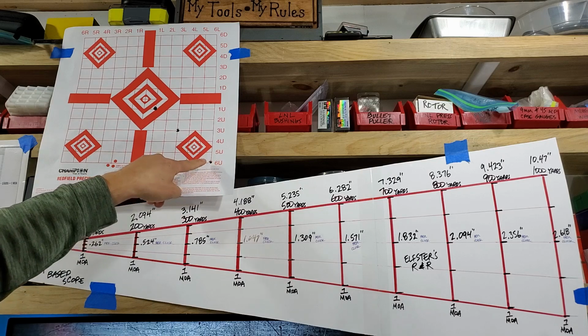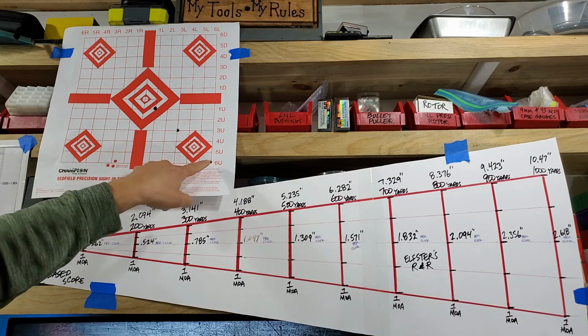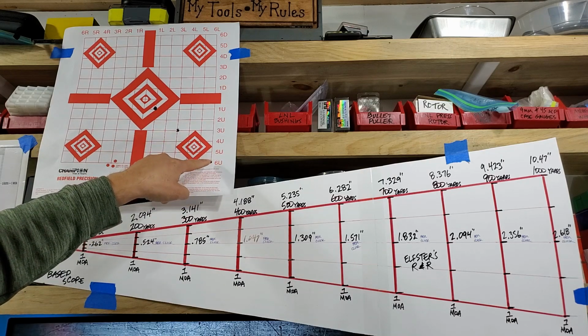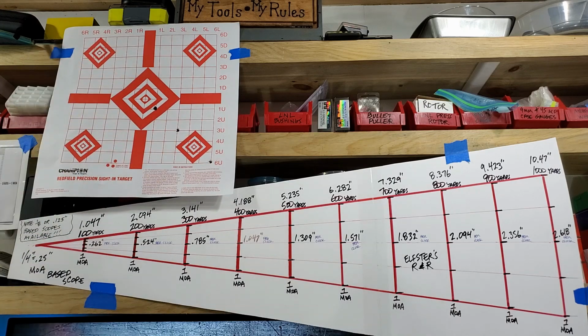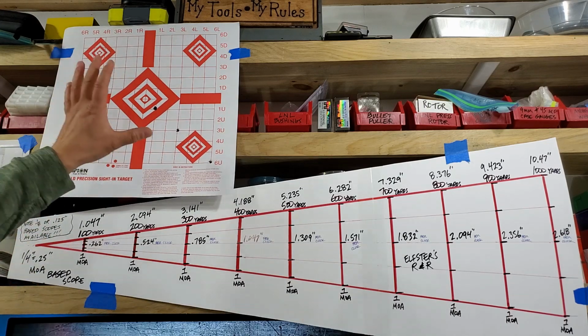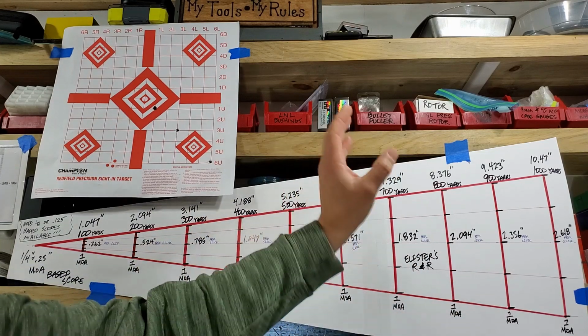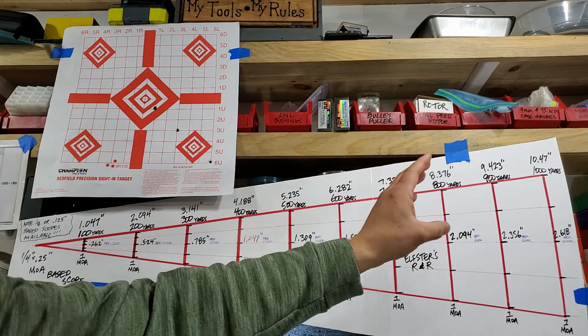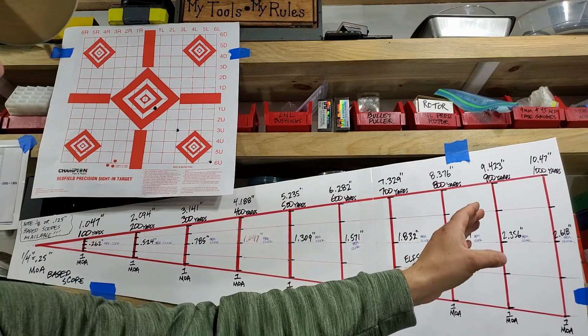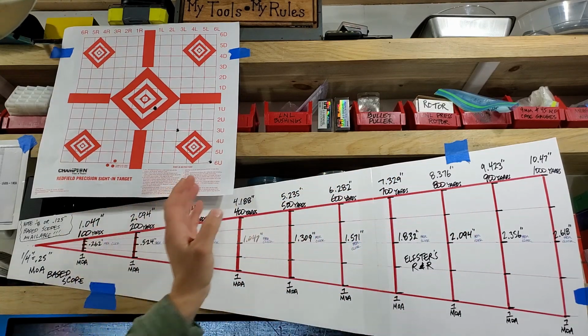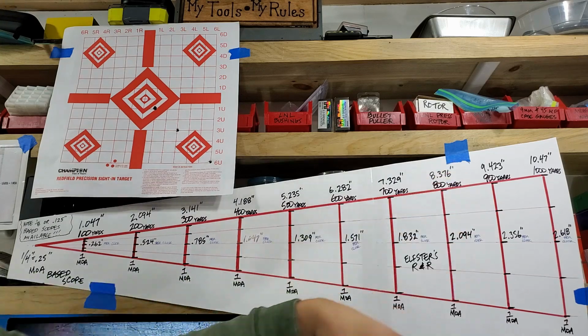So I need to adjust up 3 inches. Well, that's going to be 8 total clicks, or to make it really quick, you're just going to adjust 2 total minutes and be done with it. Another quick example, say we're shooting at 1,000. At that point, I'd really start to use actual measurements of what 1 minute of angle represents at 1,000 yards, and that is 10.47 inches.